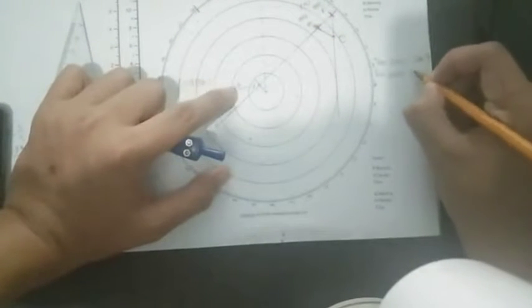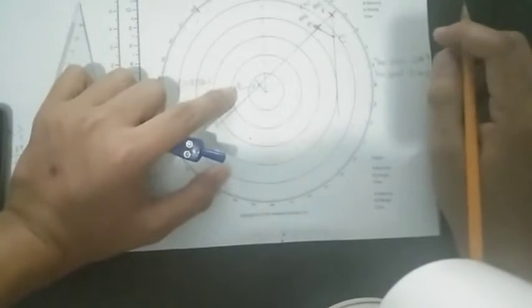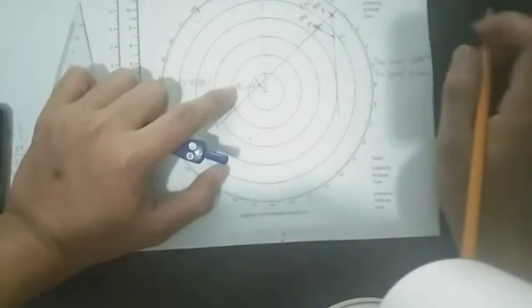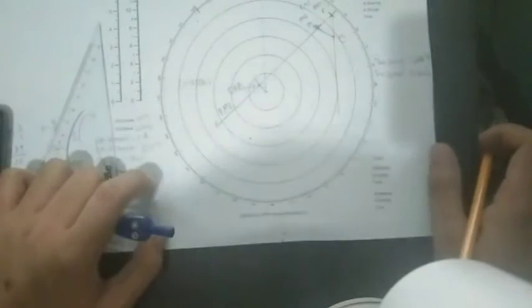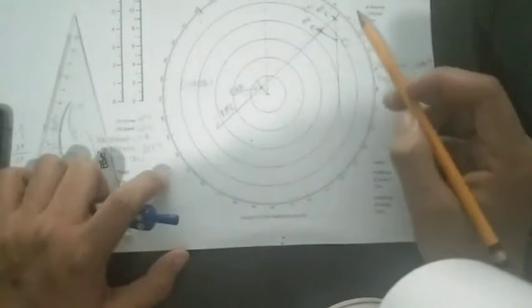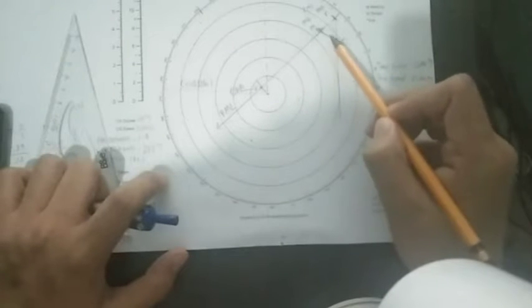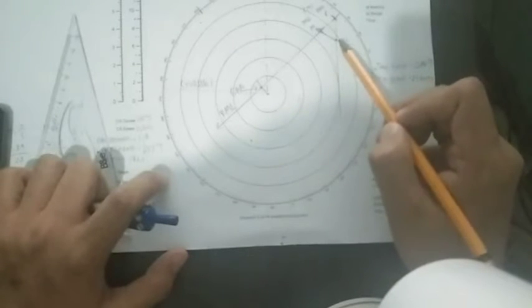I'm gonna write here 21 knots. That's it. So the line connecting E to M gives us the true course and true speed of the target.